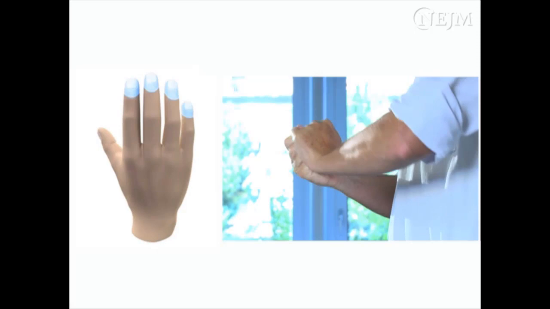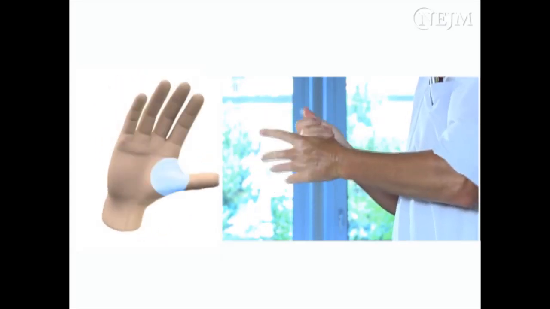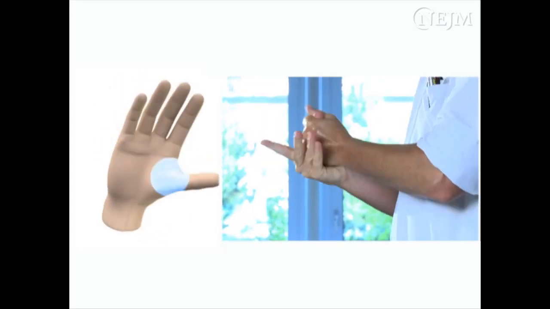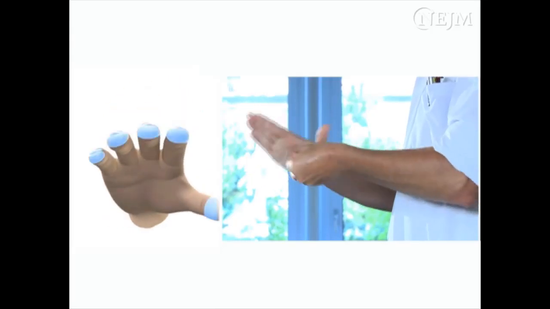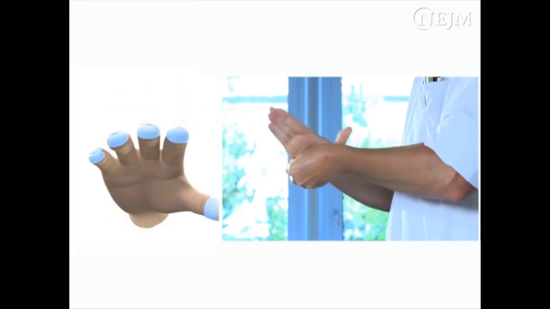To cleanse the dorsal aspect of the distal phalanges, rub the back of your fingers across the palm of the other hand with fingers interlocked. To cleanse the base of the thumb, clasp it in the palm of your other hand and rotate your thumb. Finally, decontaminate the tip of your fingers and the subungual region by rotating them on the palm of the other hand. Once dry, your hands are safe and you are ready to work.